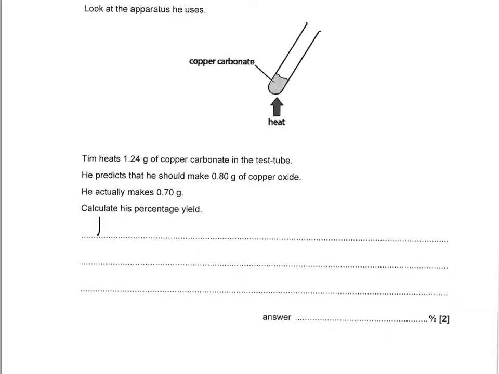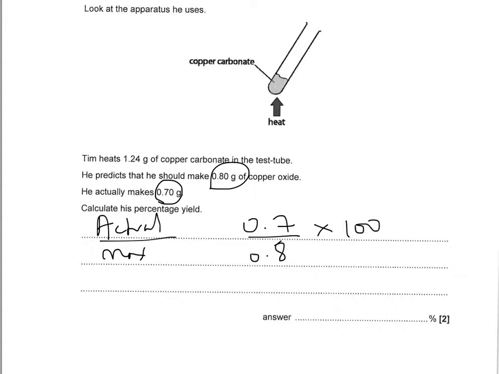Remember, percentage yield is the actual yield over the maximum yield. There's always going to be the smaller number over the bigger number, so it's going to be 0.7 over 0.8. Then to turn it to a percentage, you need to times by 100, and that should give you 87.5%. But if you put 88, if you round it up, that's also fine. If you only put this number, that would also get you both marks in this case.